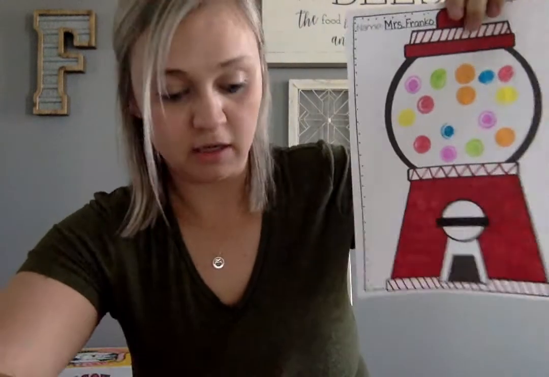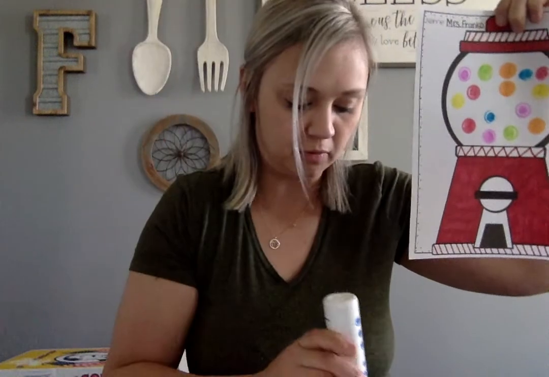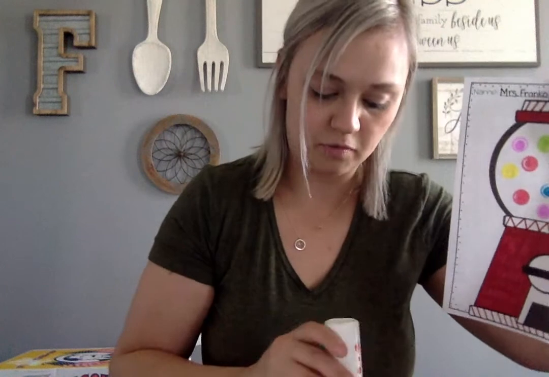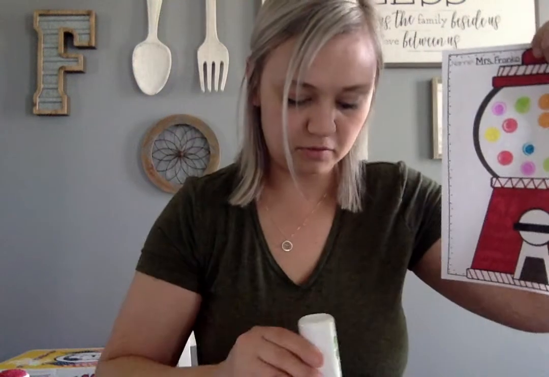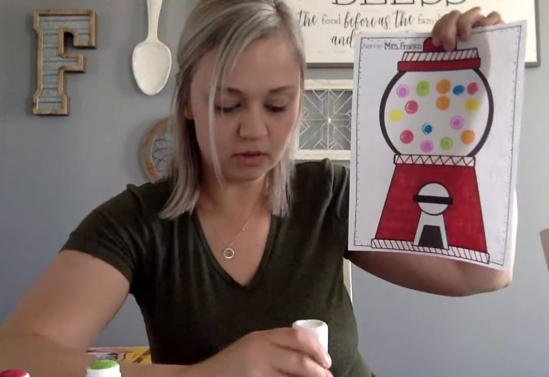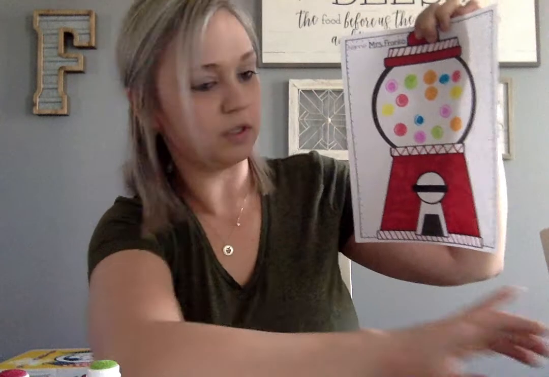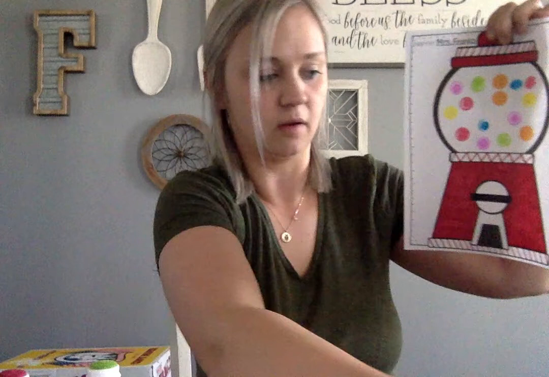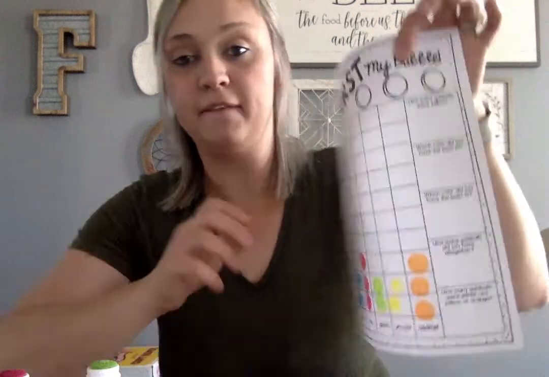Looking at my gumball machine, I see that I have 2 blue. So I will color my bar graph up to the number 2. Next color is red. 1, 2, 3. Green, I see 2. Yellow, I see 2. And orange, 1, 2, 3. I see 3. All right. My graph is now done.